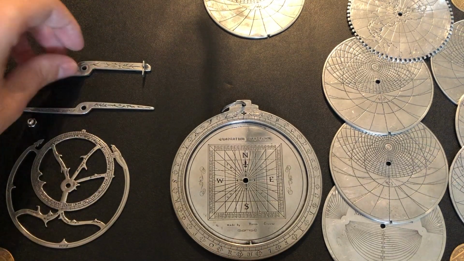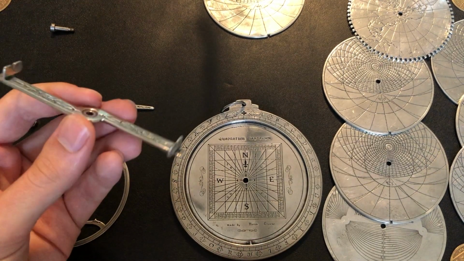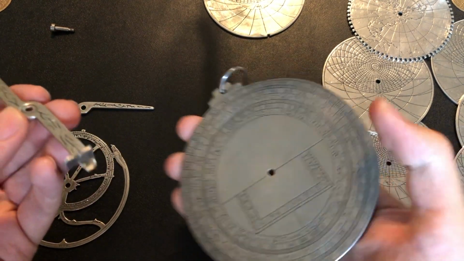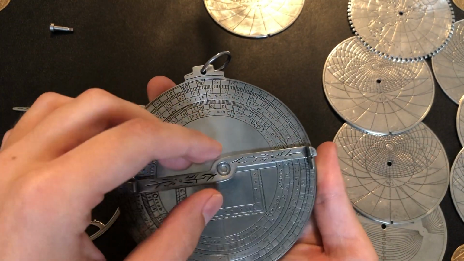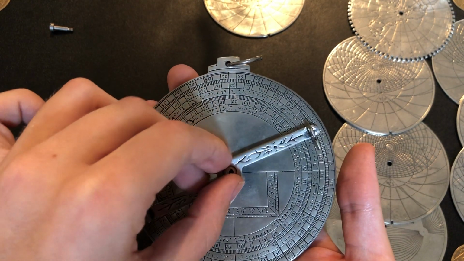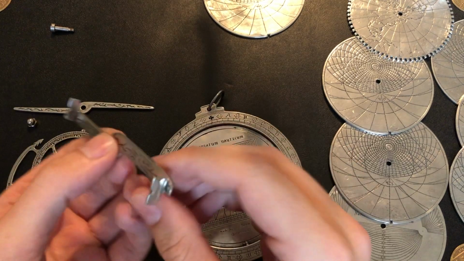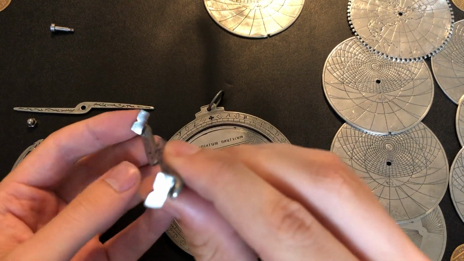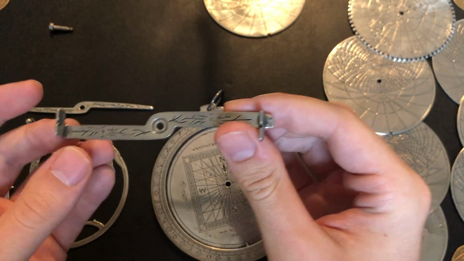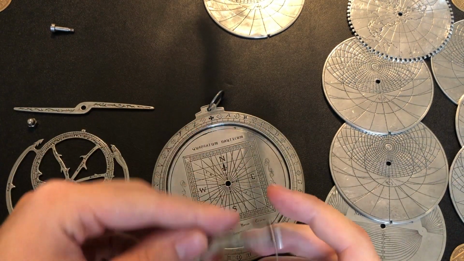On the back of the astrolabe, we have the alidade. Now, this is the component that is used to take sightings and to measure the elevation of objects or celestial bodies above the local horizon. It has these two sighting vanes that, when aligned, can be used to point directly toward an object and, again, signify its elevation.